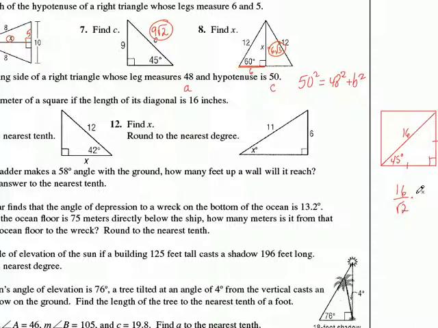I kind of like it like this better. If you get rid of the square root on the denominator, so what do you get? 16 square root of 2 over what? 2. I should put a square root of 2 right there. This is what? 8 square root of 2. So it's 8 square root of 2. That's what this is right there.